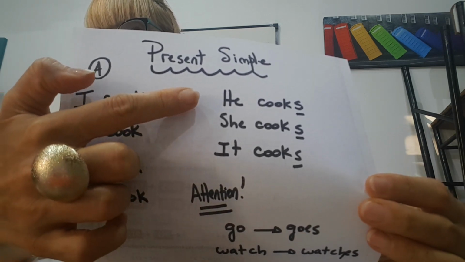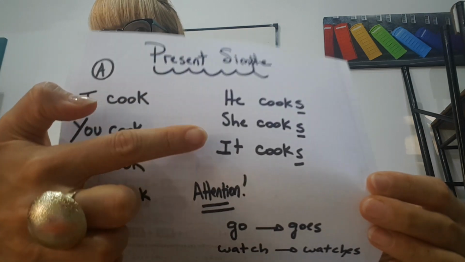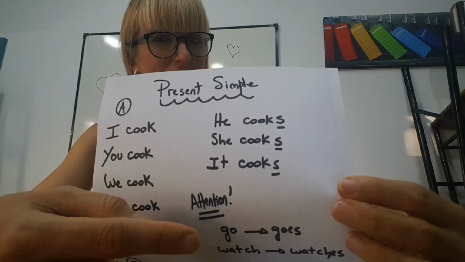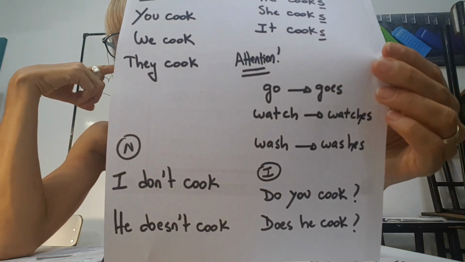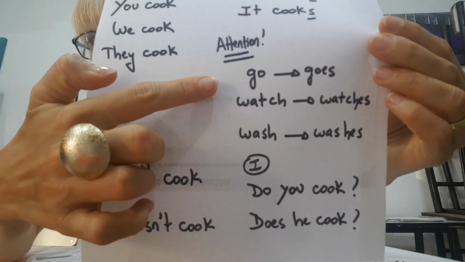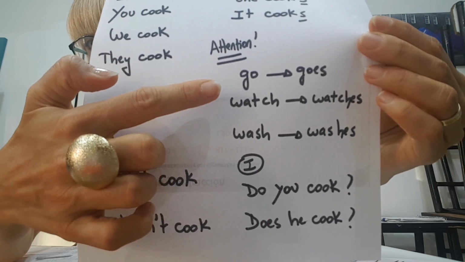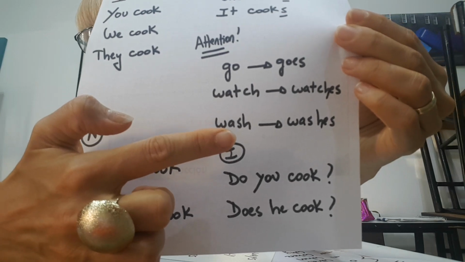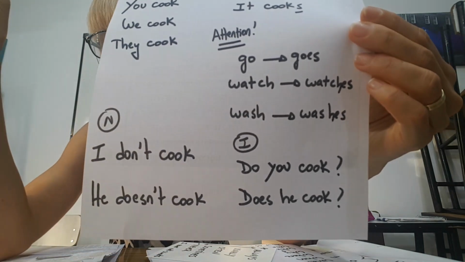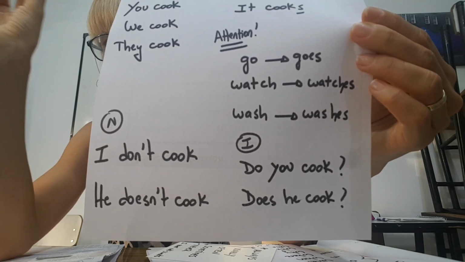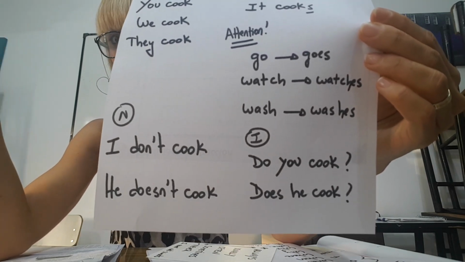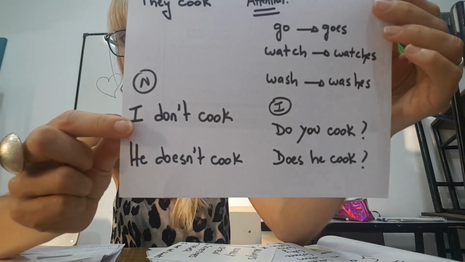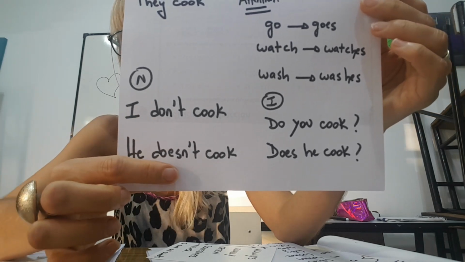So, with he, she, or it, in the third person singular, we use an S with the verb. Remember that? Yes? But attention, because if we have a verb like go, we use goes, watch, we use watches, and wash changes to washes. Yes, I add an ES. Not an S only, an ES to the verb.